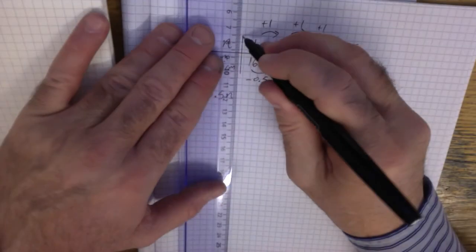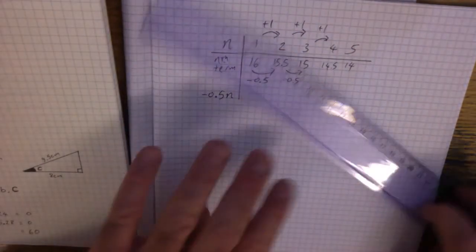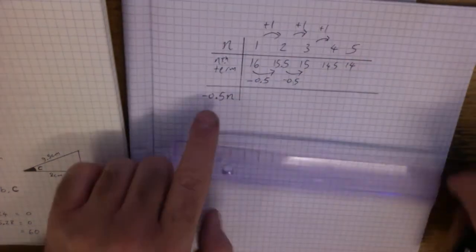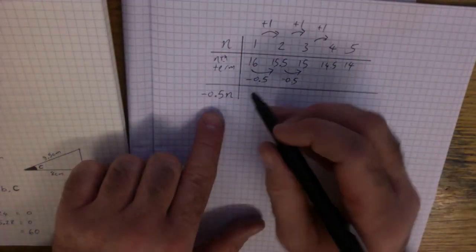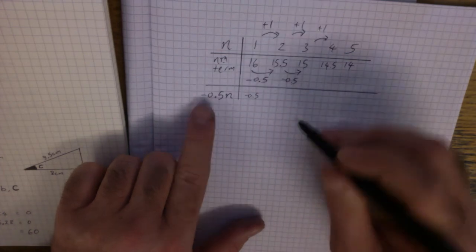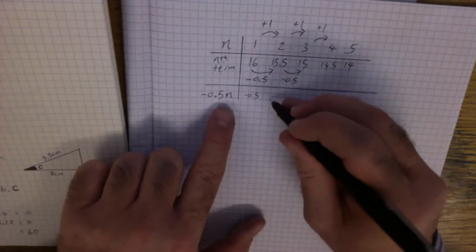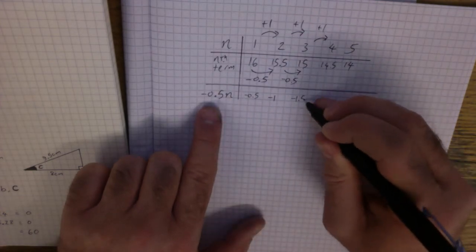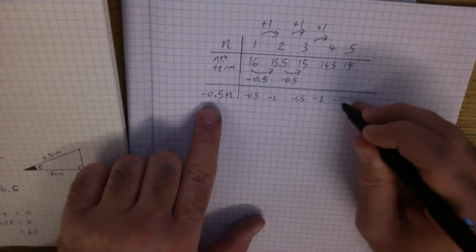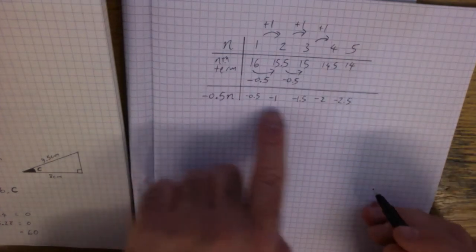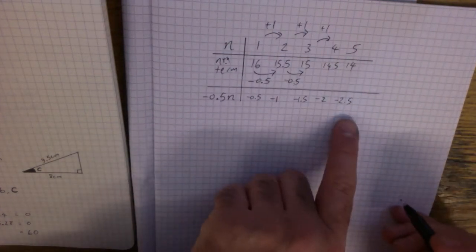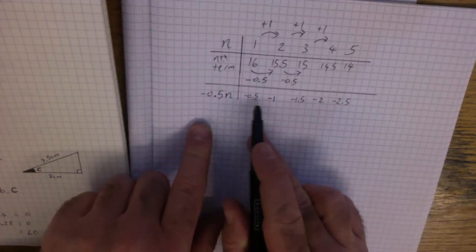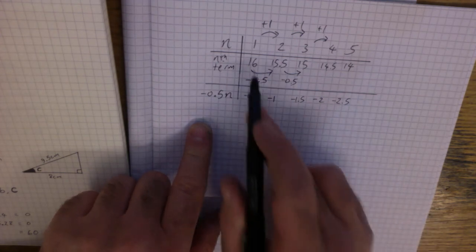But if the rule was just minus 0.5 times n, then the first term would be minus 0.5 times 1, which is minus 0.5, minus 0.5 times 2 is minus 1, minus 0.5 times 3 is minus 1.5, and so on. So you'd get a pattern that does go down by 0.5 every time, but it's the wrong pattern. So what you need to do is figure out what you need to add to all of these numbers to get the numbers you want.